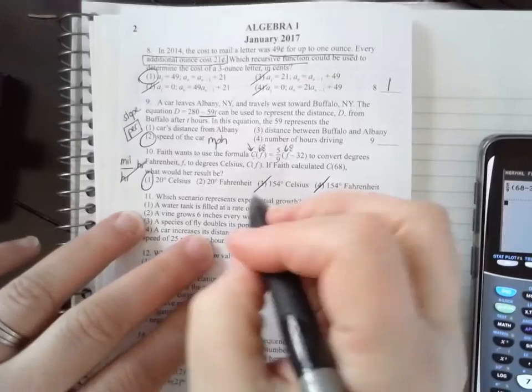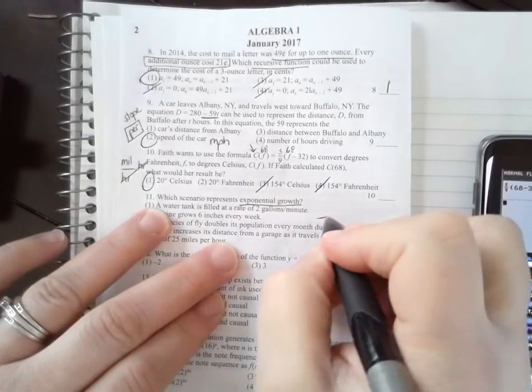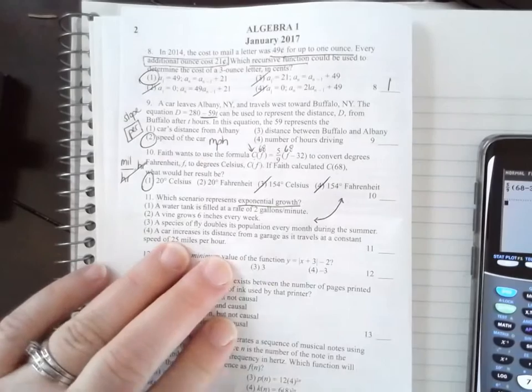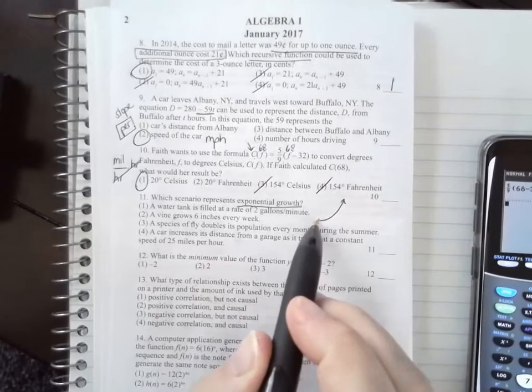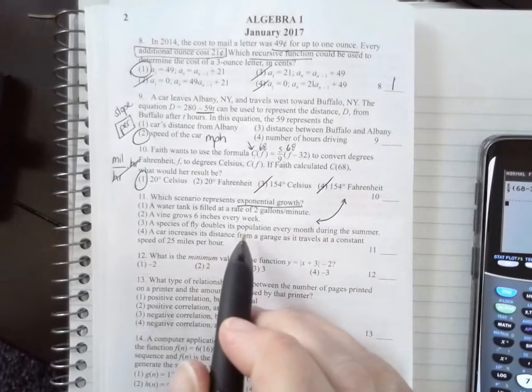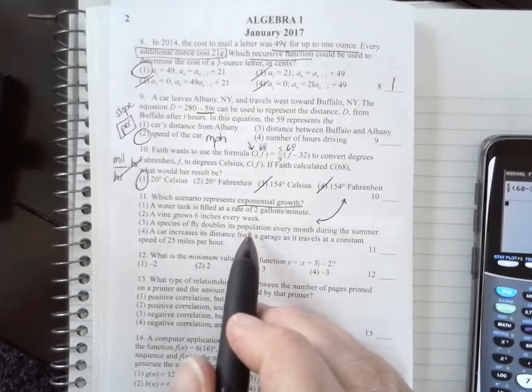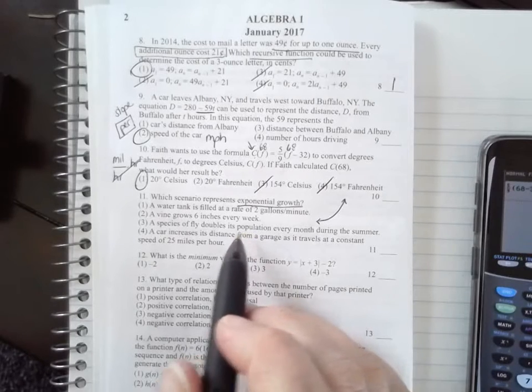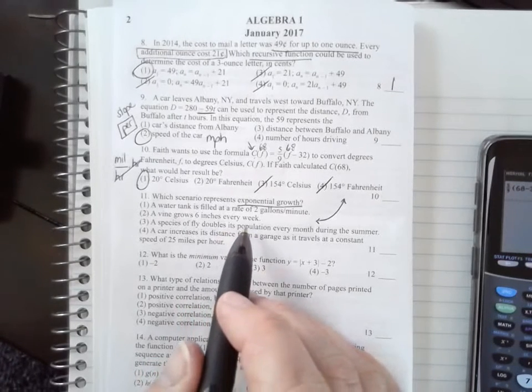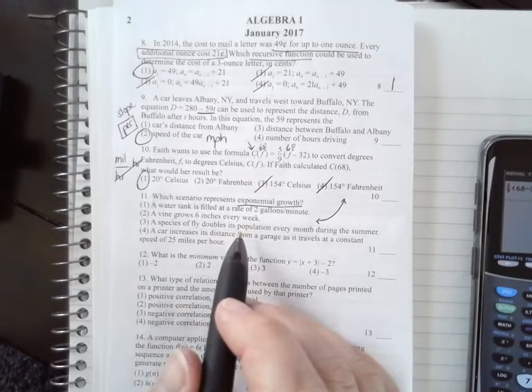Which scenario represents exponential growth? We haven't talked about exponential growth yet, but it is a graph that looks something like this. It is growing faster. It gets steeper and steeper as we go on, and it tapers off if we're coming from the left side here. Now, if it's a consistent thing that's changing the same amount every single time, like if you're getting paid an allowance of $10 per week, that's not changing. But if your pay is being doubled, let's say you're getting $10 this week, $20 next week, $40 the week after that, that's an example of exponential growth.